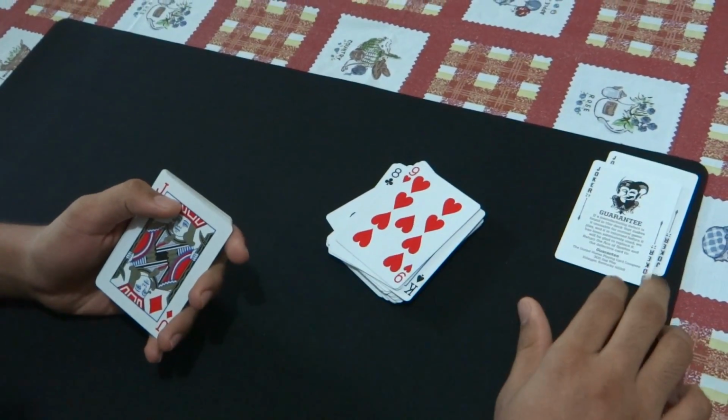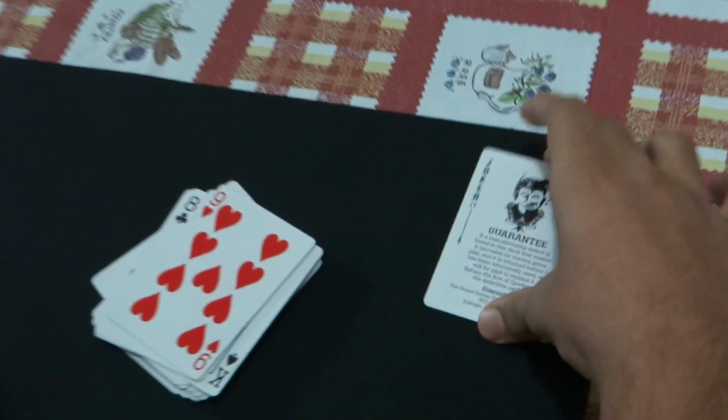The thing is, the crib right here is the joker. The guarantee joker that comes in a bicycle deck of cards, or in my case in the Archangel's deck of cards, right? So basically what I've done is I've used the guarantee joker in order to create an effect where it looks like I'm just memorizing the whole stack of cards.